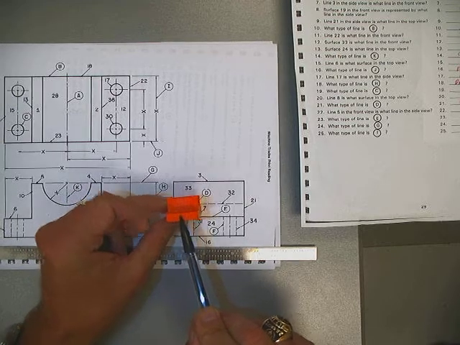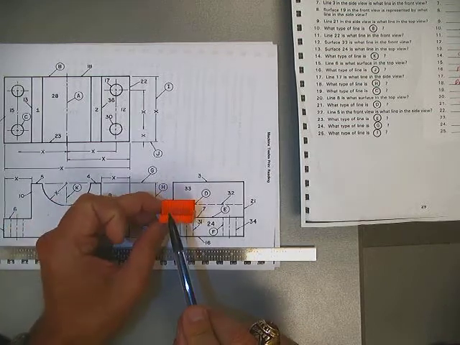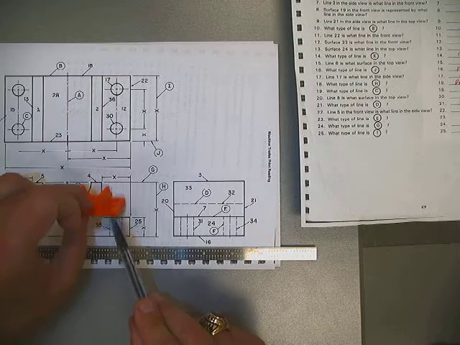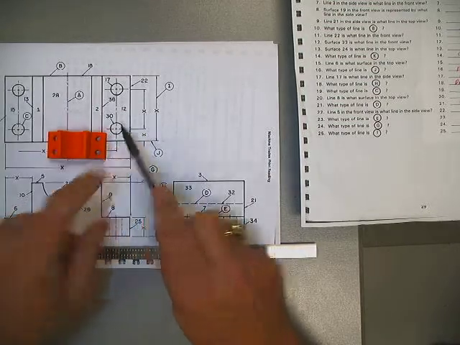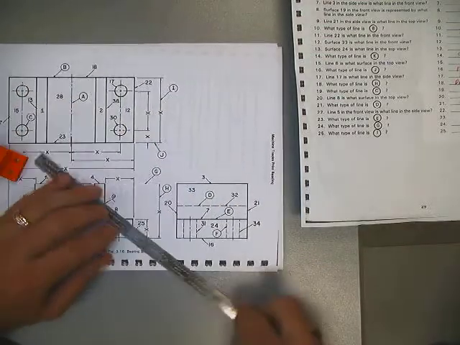Now be careful. Which way do I rotate the block? Right or left? I rotate the block to the right, because we are going from the right side view to the front. We rotate to the right. And then we rotate down. So our answer is 30.